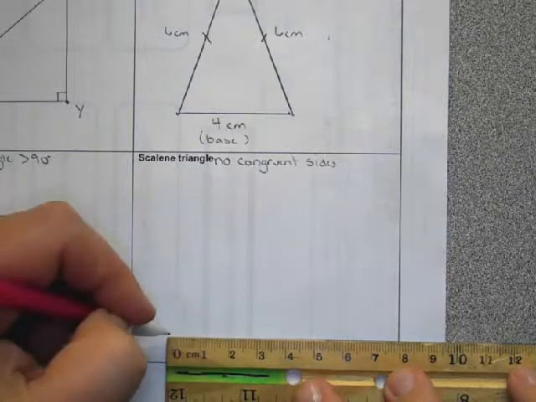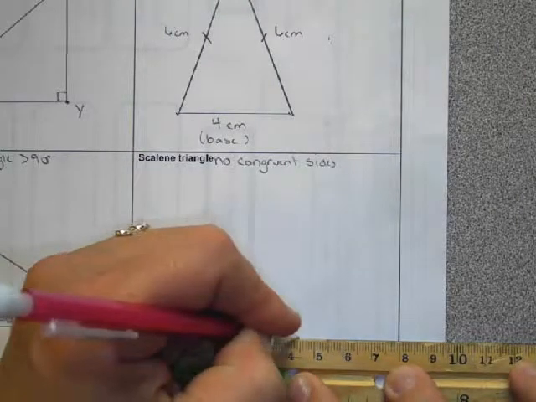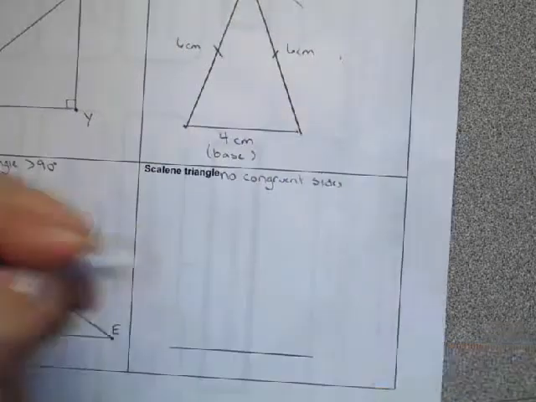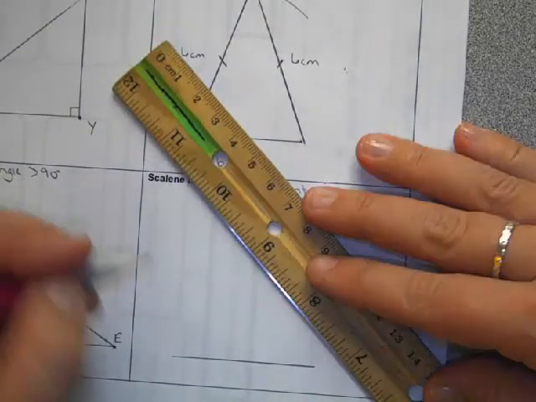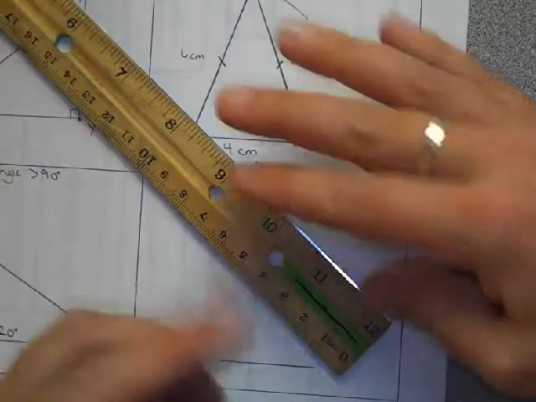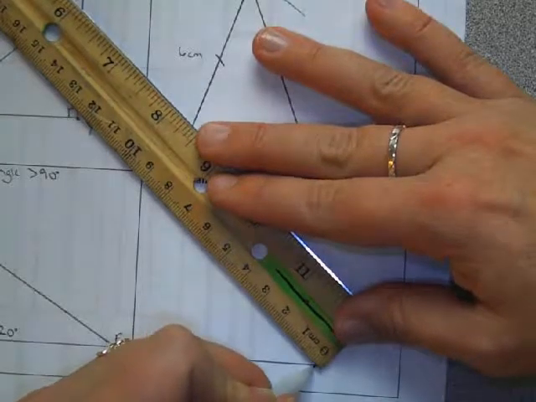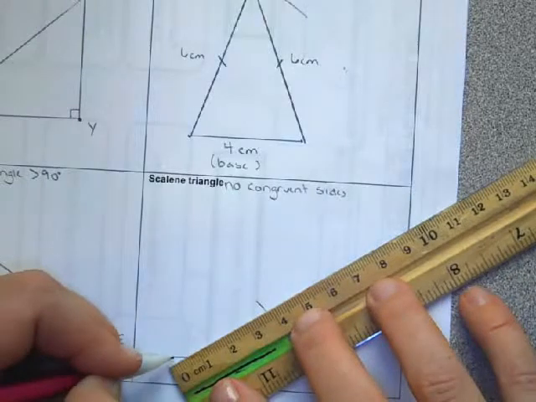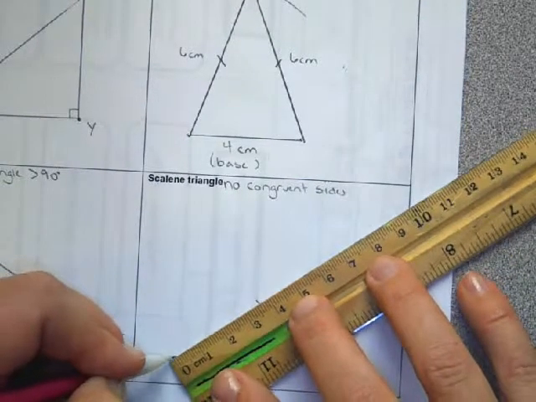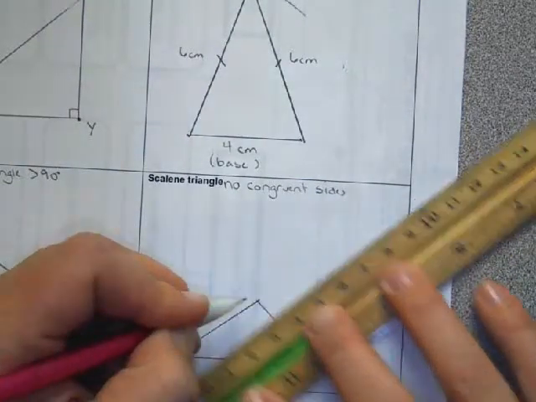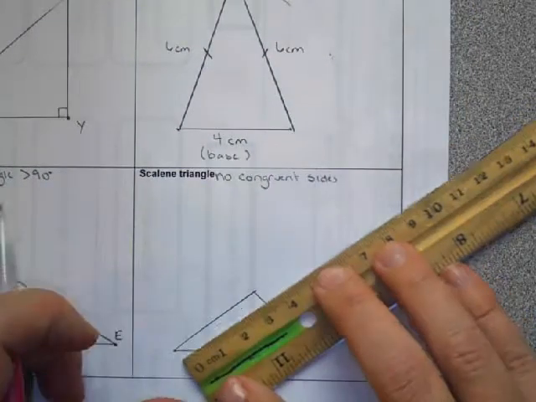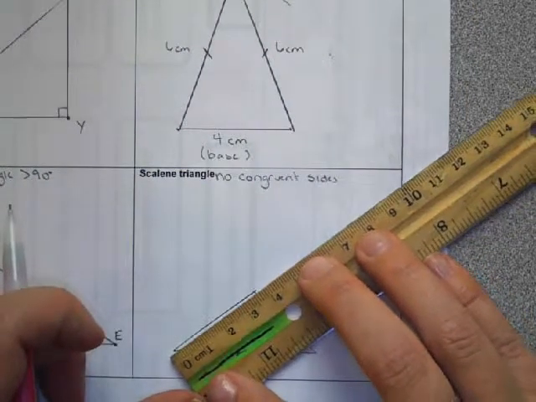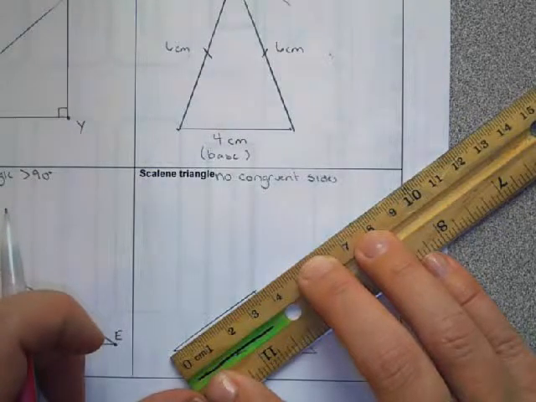And maybe this one's only 3. And this one will be a little bit smaller. So this side ended being about, let's say, 3.5. That side was maybe, that was 3. And this side was maybe just a little bit short of 5.